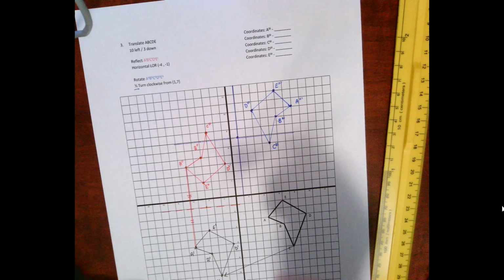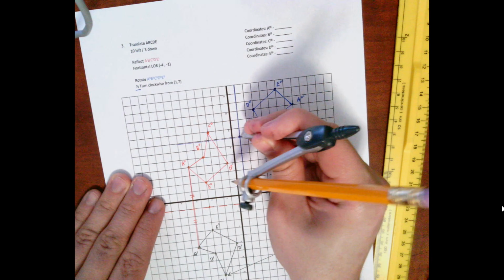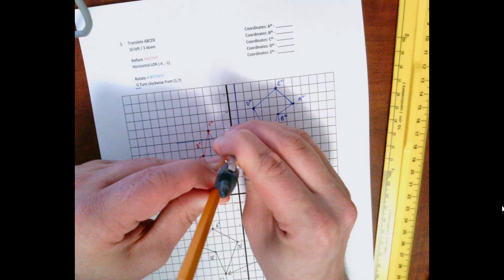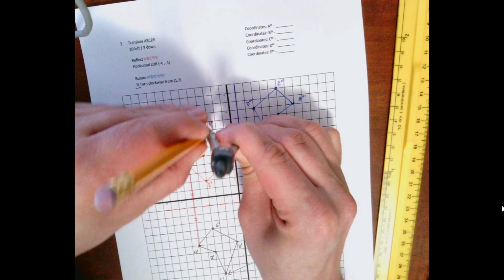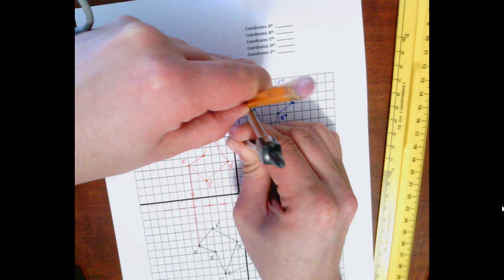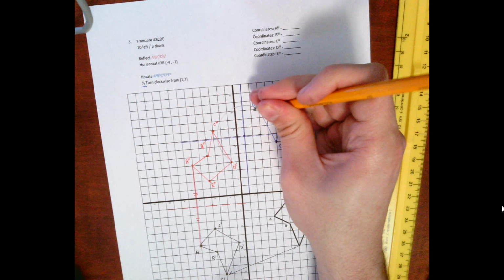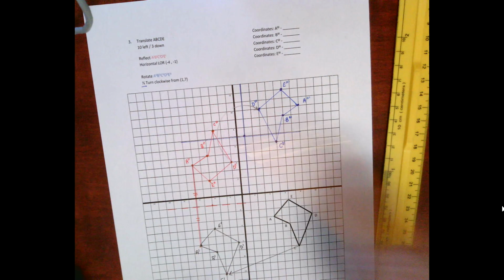I'm going to draw an arc from D to D prime right there. And again, we went clockwise, so my arrow was going clockwise.